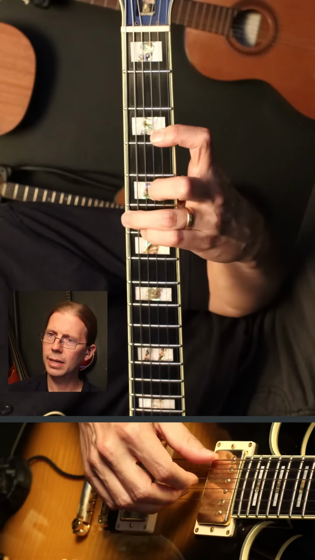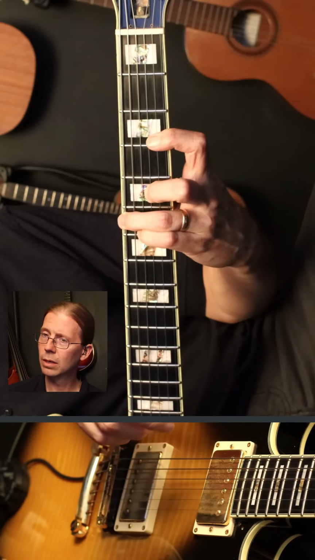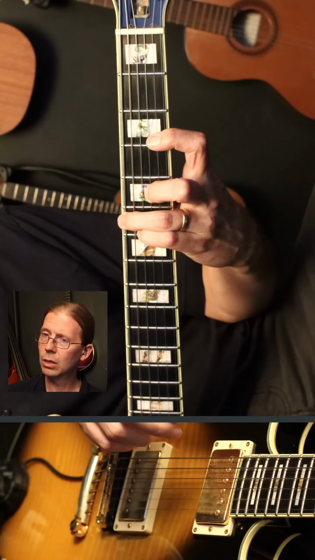Back to that B flat 9, it's pretty easy to play the 13 as well.